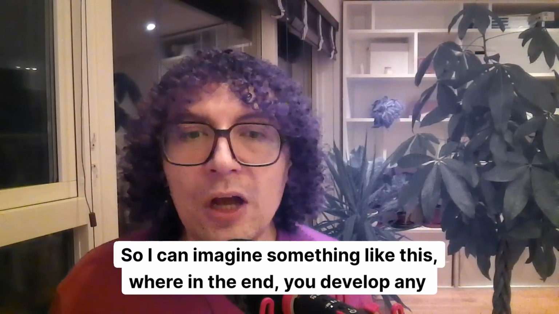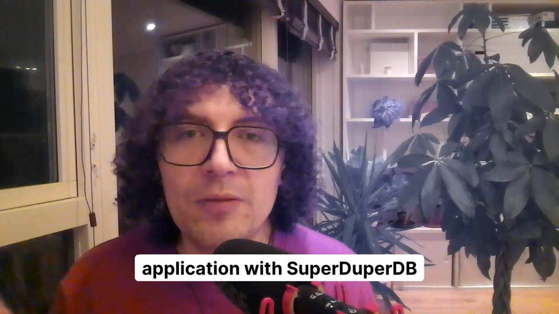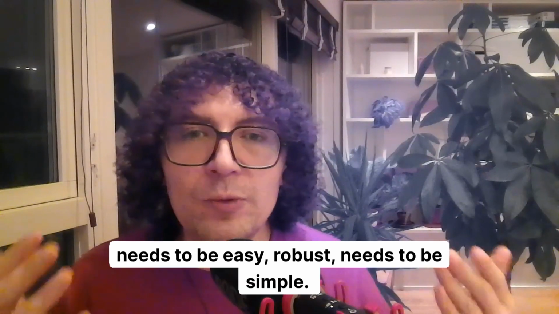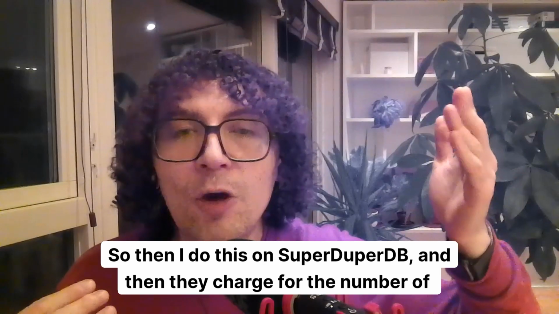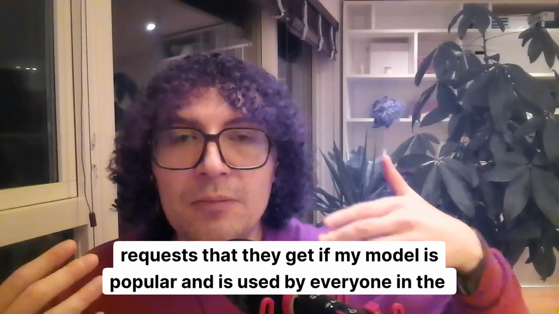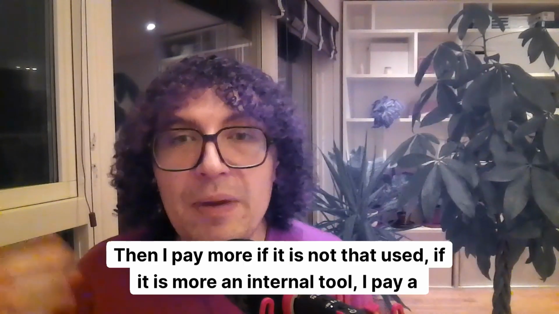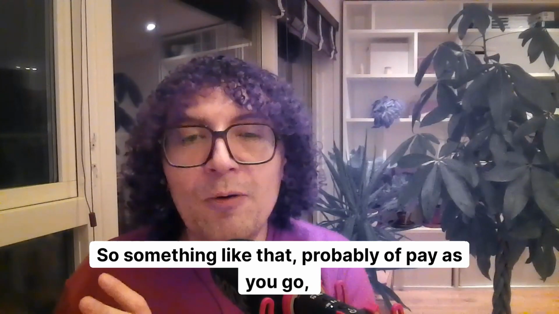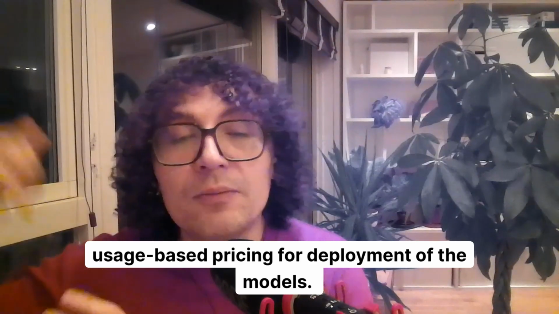So I can imagine something like this, where in the end you develop any application with SuperDuperDB, and then you say, hey, now it's time to deploy it somewhere, and this deployment needs to be easy, robust, and simple. So then I do this on SuperDuperDB, and they charge for the number of requests that they get. If my model is popular and is used by everyone in the company or by a lot of users, then I pay more. If it's not that used, if it's more an internal tool, I pay little. So something like pay as you go, usage-based pricing for the deployment of the models.